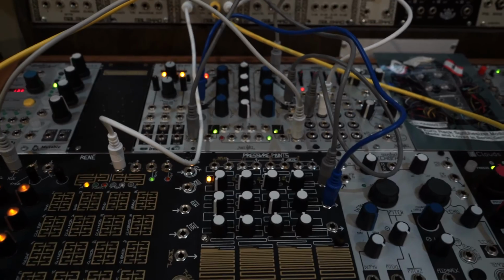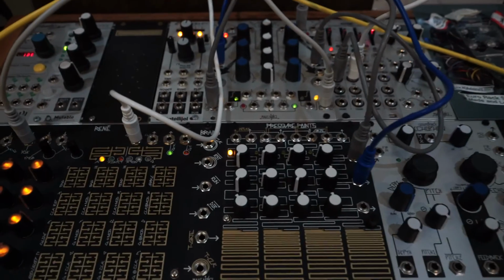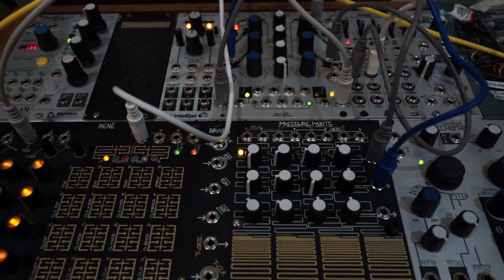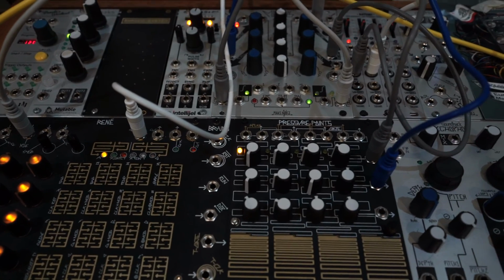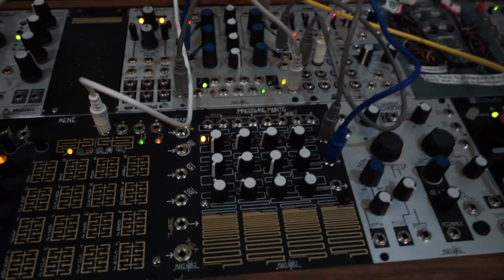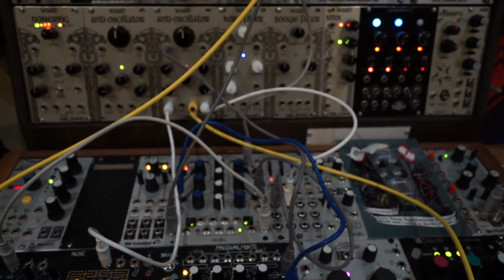Okay, so that's our basic patch right there. It's not exactly where we started off with, but we explored in a slightly different direction. So that's it for now.